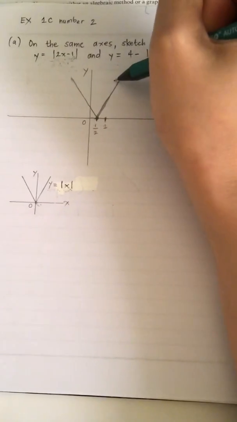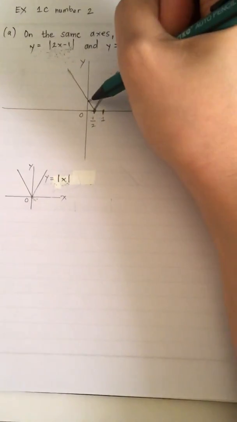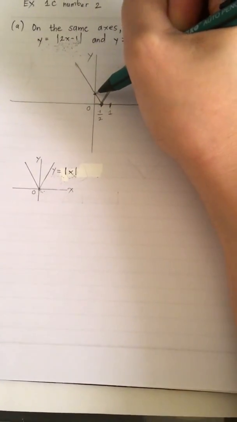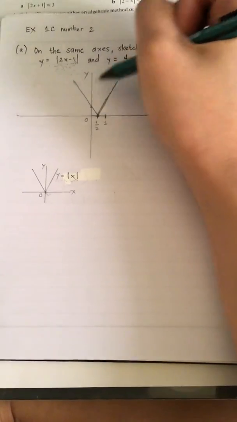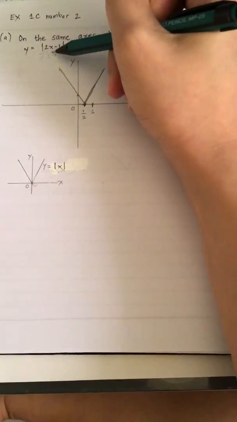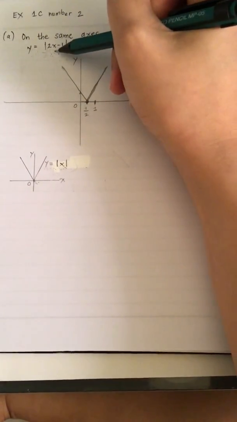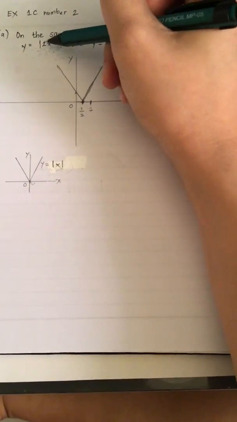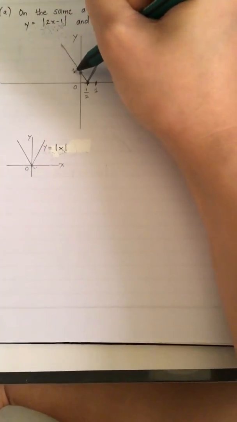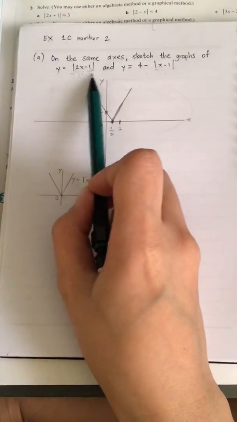the absolute value function graph intersects the y-axis. So we have to find the y-intercept, this point. How do we find this? Easy, just make x 0. So x is 0 here, which makes the value of y the absolute value of negative 1, since 2 times 0 minus 1 is negative 1. What's the absolute value of negative 1? It's 1. So this will be at 1. Okay, so we're done with the graph of this function.